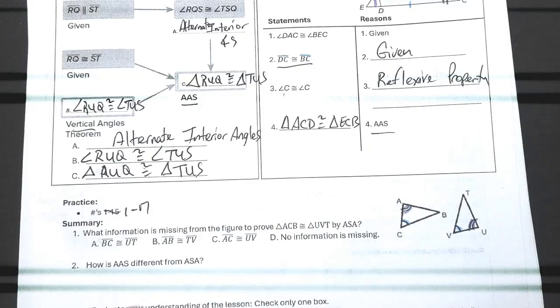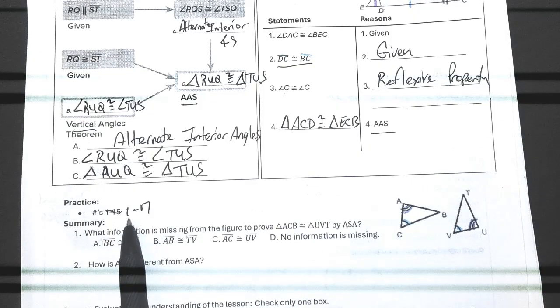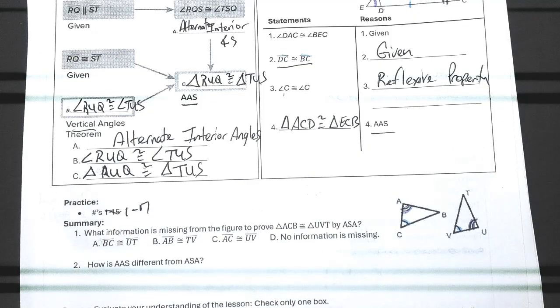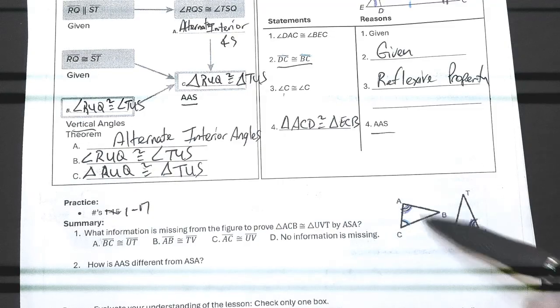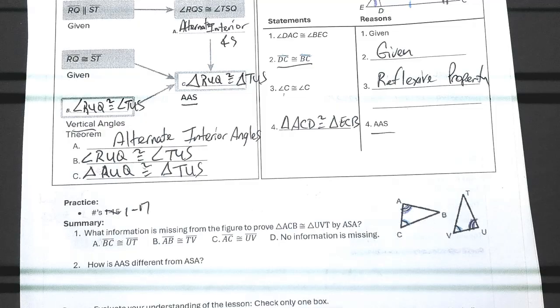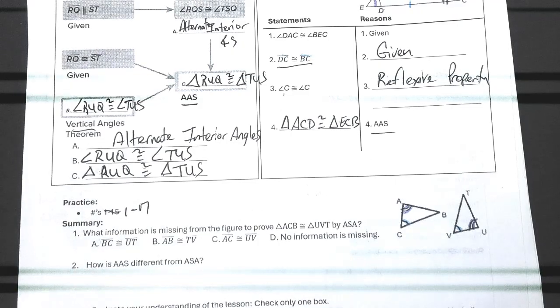So let's finish this off. The practice, I cut this down to 1 through 7. Just a couple of proofs that I want you guys to look at, and then some of these. We did the exit ticket. If you weren't there today, we're not making up the exit tickets, but get with me. There are some similar practices. Also, we can do some McGraw-Hill or ALEKS.